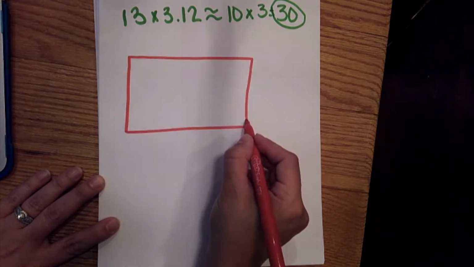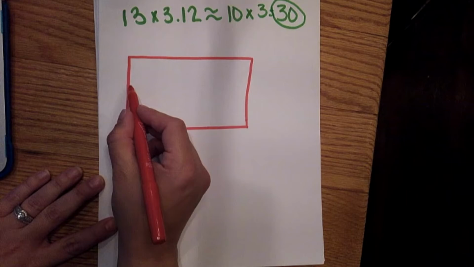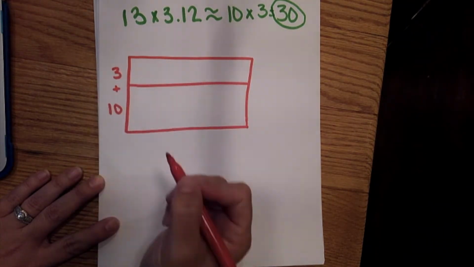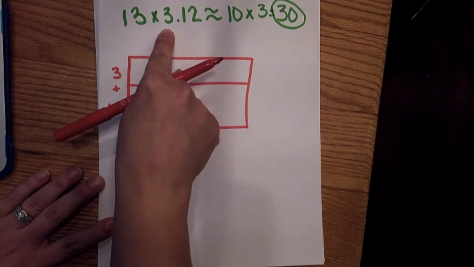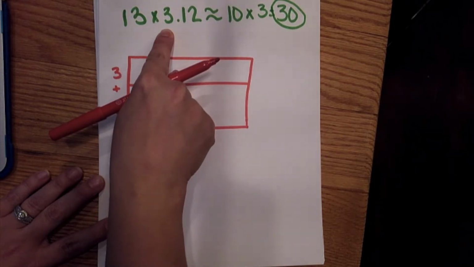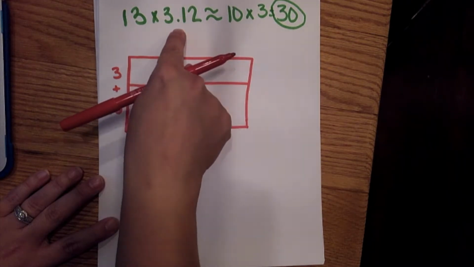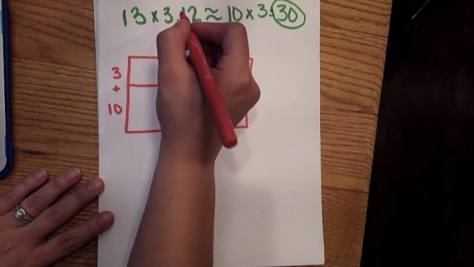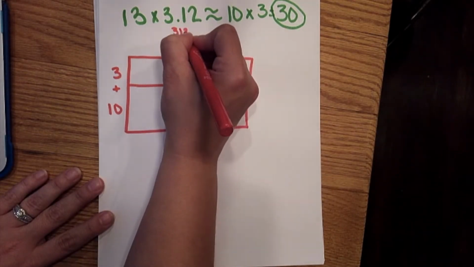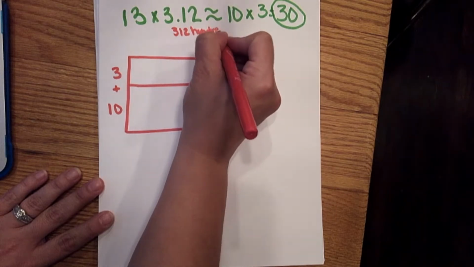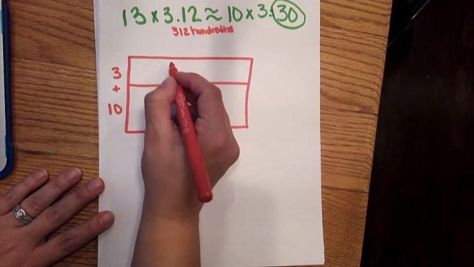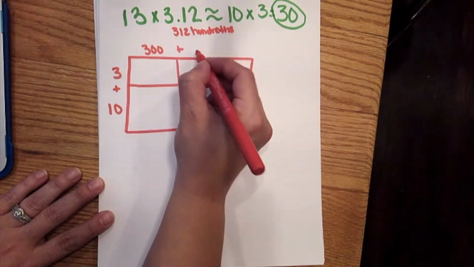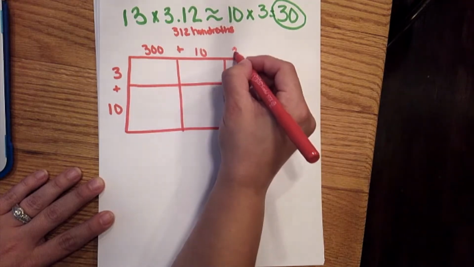So first of all, we have 13. That's a 2-digit number. We have a tens place and a ones place. So 10 and 3. When we add that together, we get 13. Then we have 3 and 12/100ths. So let's put all of that in the hundredths place. 3 and 12/100ths is 312/100ths if we were looking at this in unit form. So let's stick with that. 300 plus 10 plus 2.